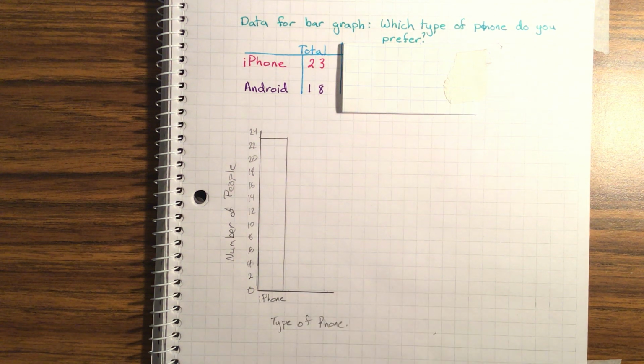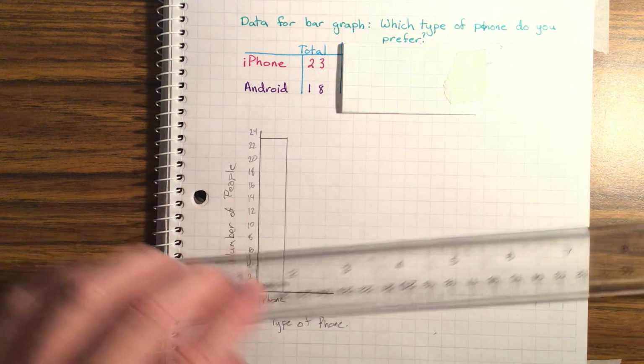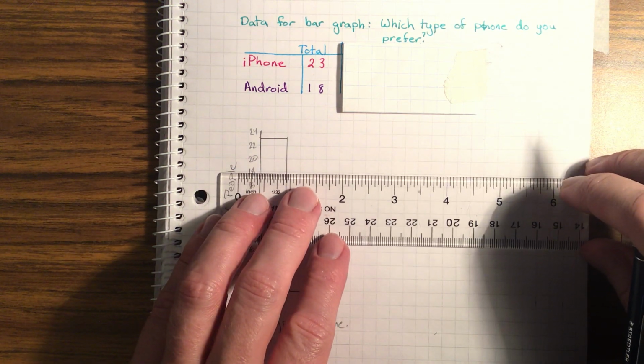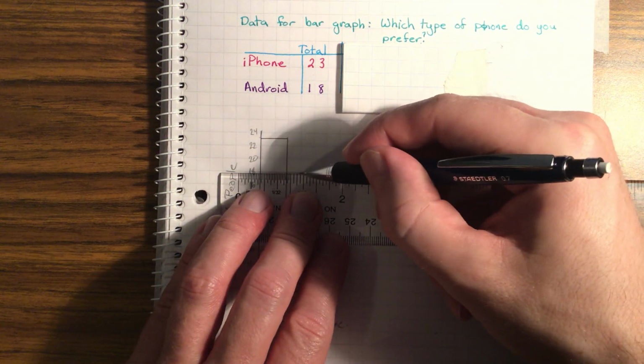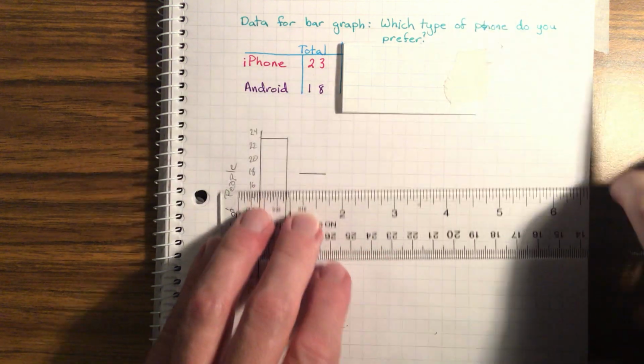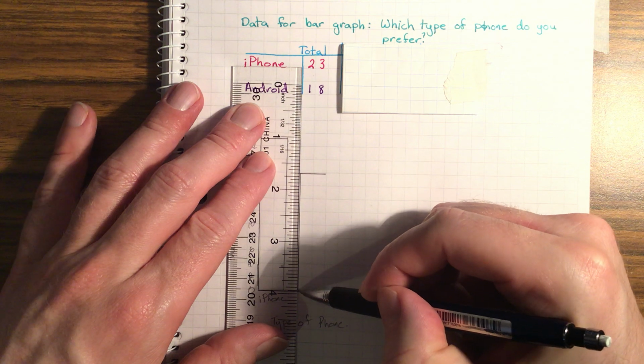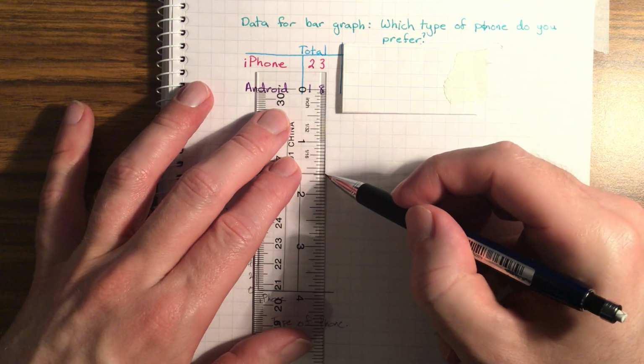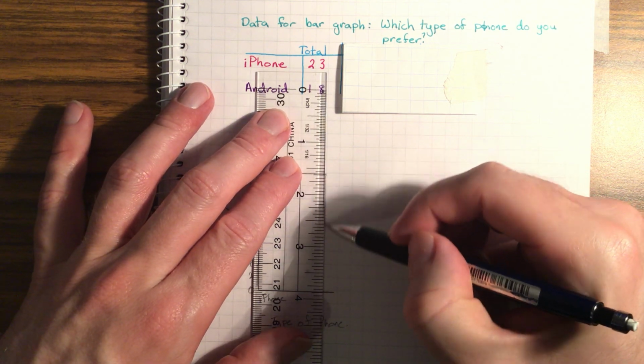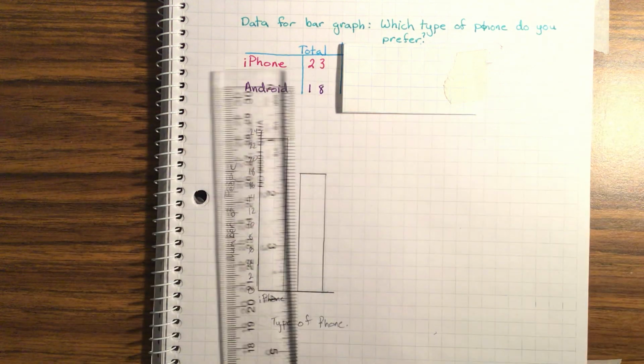Now in a bar graph, there has to be a gap between the bars. So Android is then going to go right here. And I use the grid lines on my grid paper notebook to easily draw the second bar.